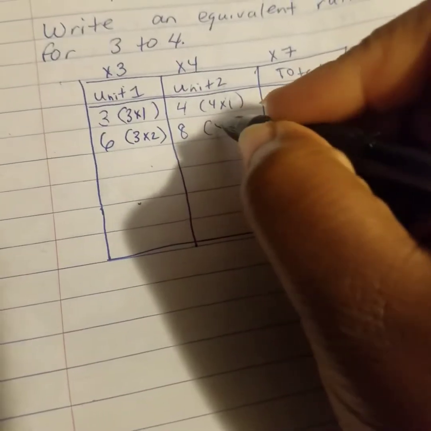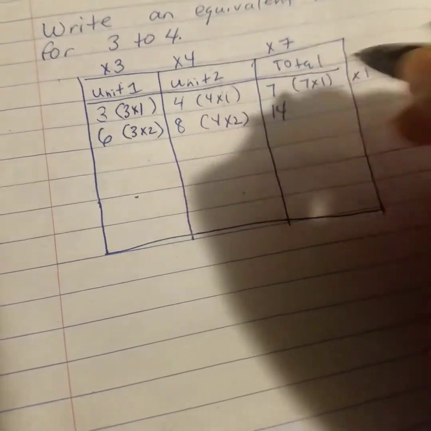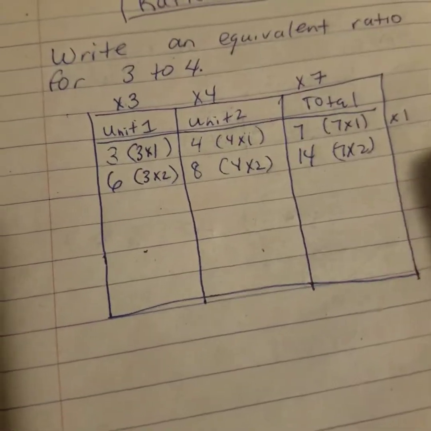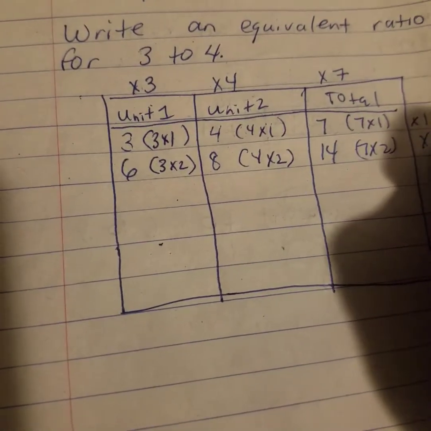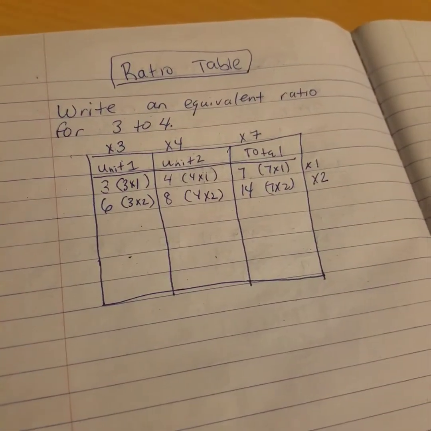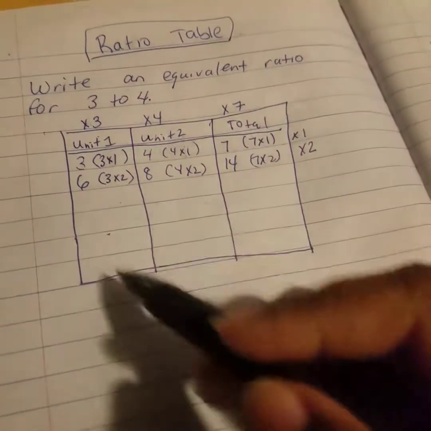So here we have 3 times 2, 4 times 2, 7 times 2. And as you can see, we're multiplying by 2. And it can keep going on.